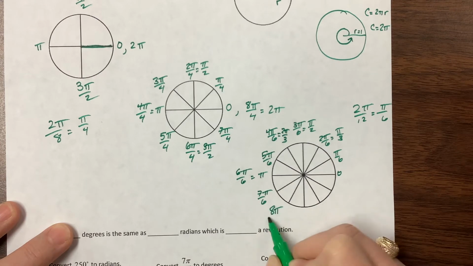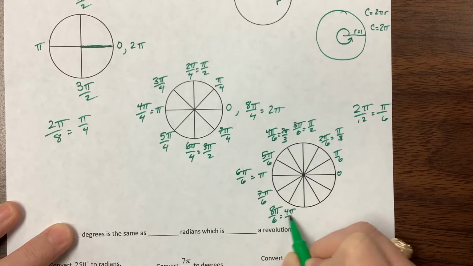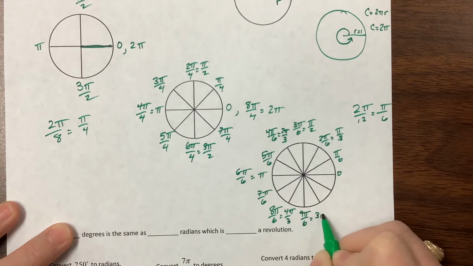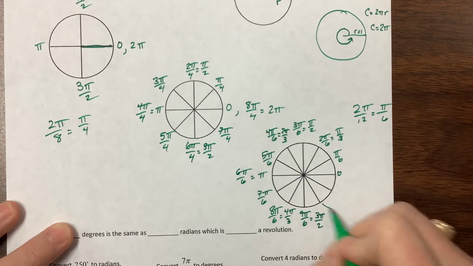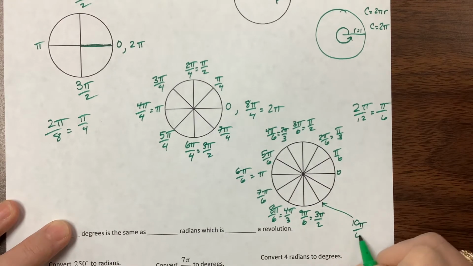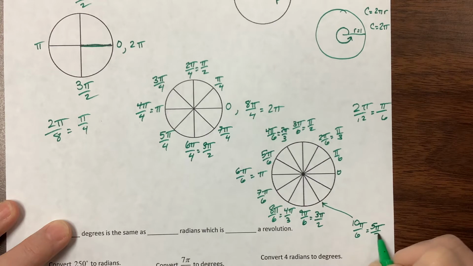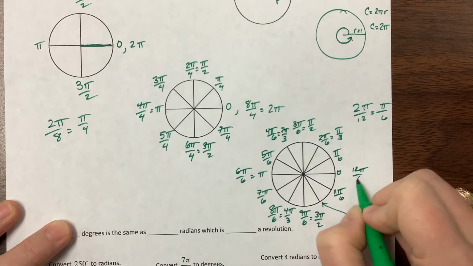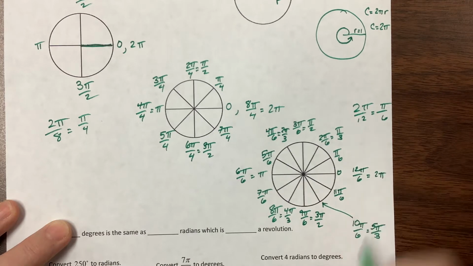8 pi over 6 can reduce to 4 pi over 3. This is 9 pi over 6, which is equal to 3 pi over 2. This one right here, sorry, I ran out of space. 10 pi over 6 can reduce to 5 pi over 3. Here's 11 pi over 6. Then this one was 12 pi over 6, which is just 2 pi.